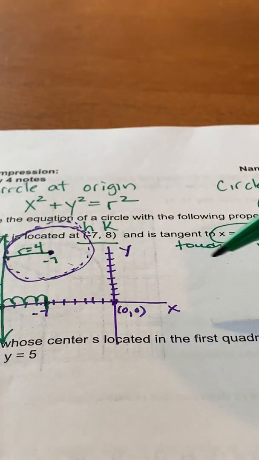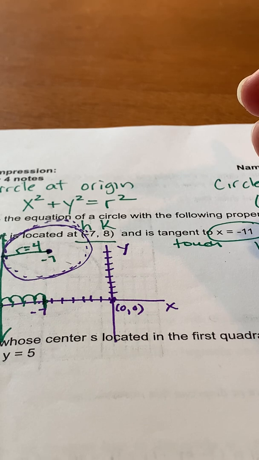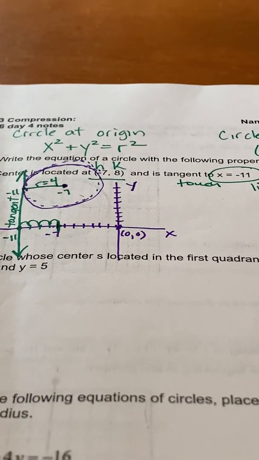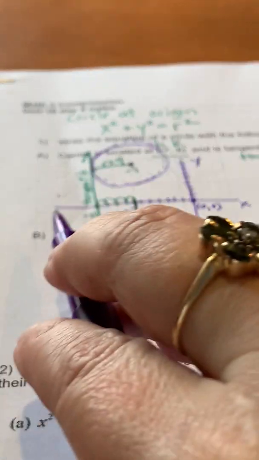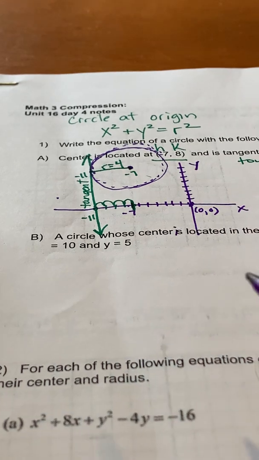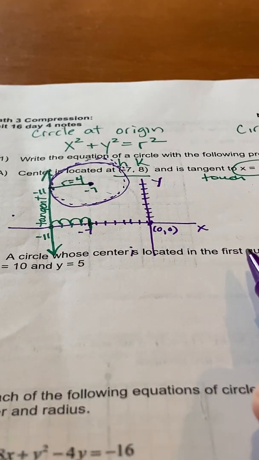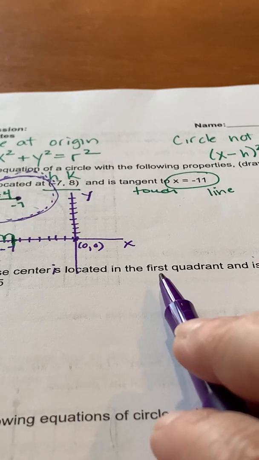If you need to make an x-axis, y-axis, count the stuff out visually. So it's a lot easier to see sometimes. Now, especially on this next one. So there's a circle whose center is located in the first quadrant. So completely in the first quadrant. So nothing in the second, third, or fourth.